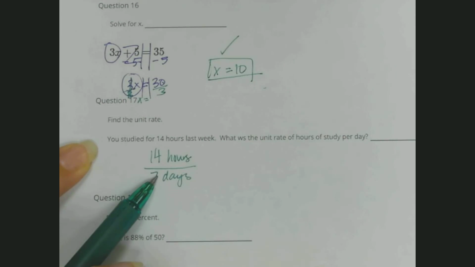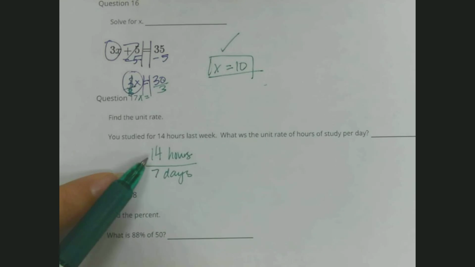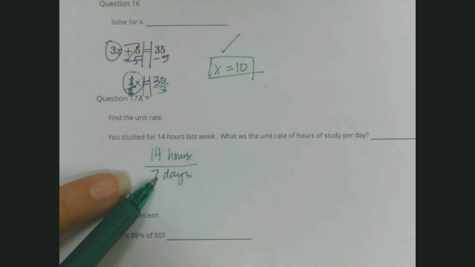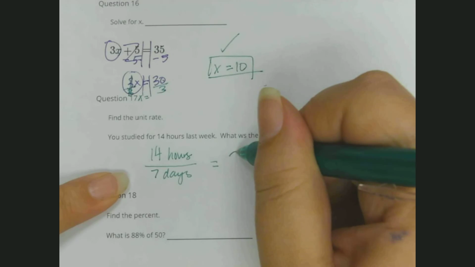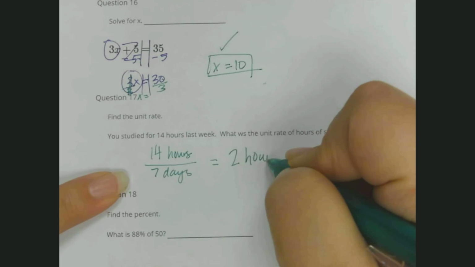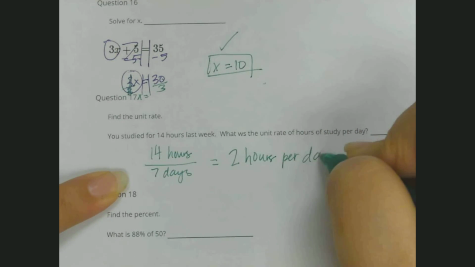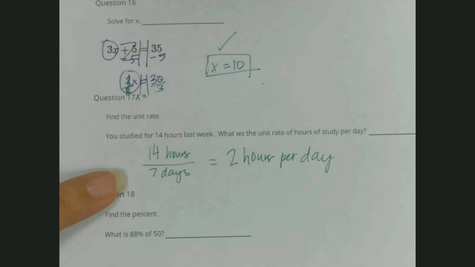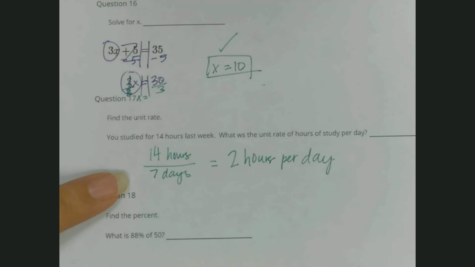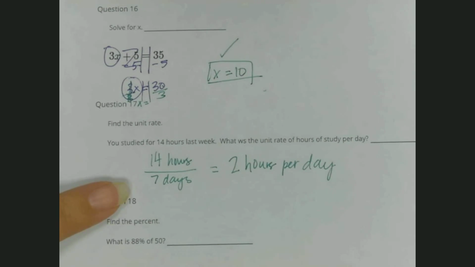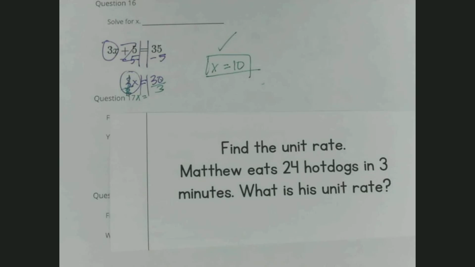We want to get these days down to 1. So we need to divide by 7. What is 14 divided by 7? Well, that's 2, right? So we studied 2 hours per day. That's my unit rate. If you missed that, I want you to do this problem. Matthew eats 24 hot dogs in 3 minutes. That is his unit rate.